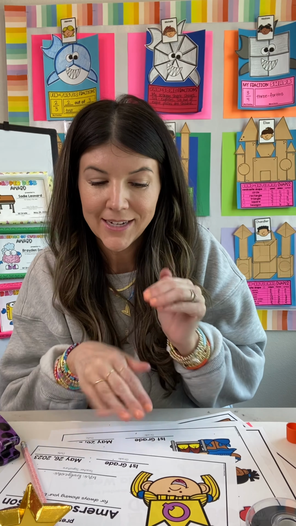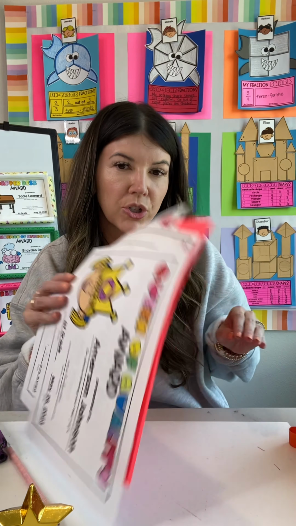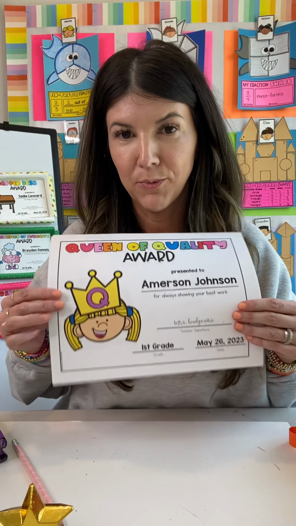I'm going to flip my screen around where I'm showing you my computer screen and show you step by step how you type your students' names in and make these editable.